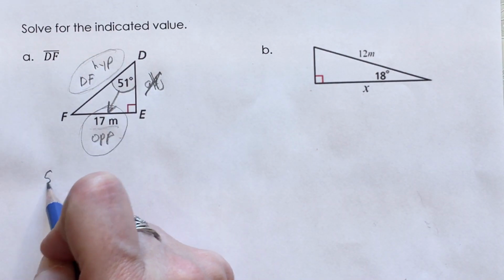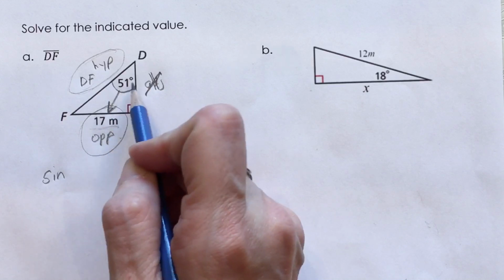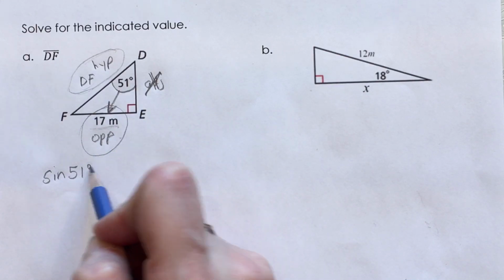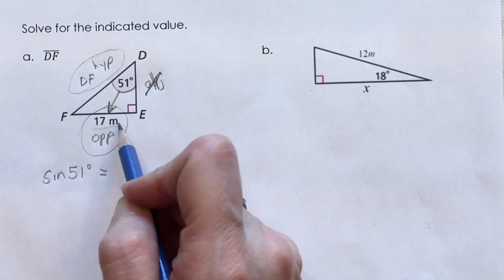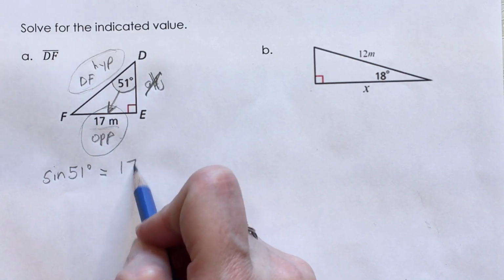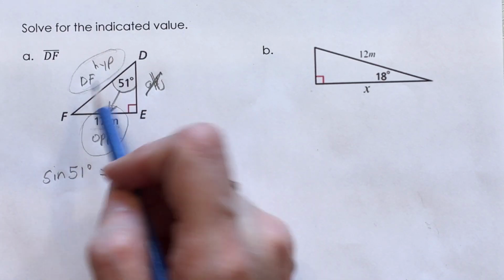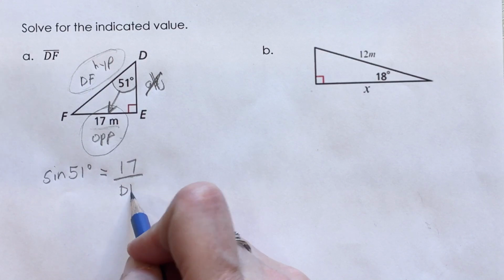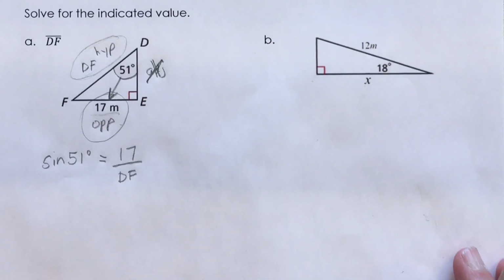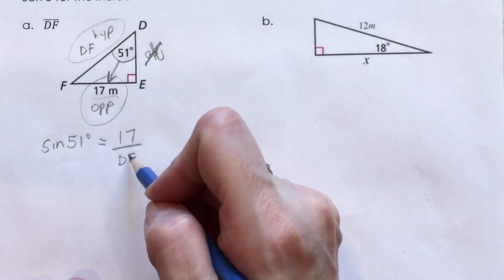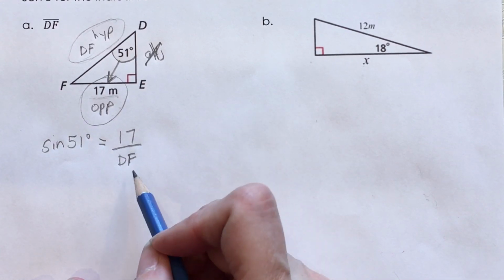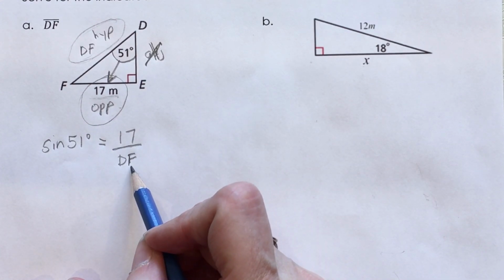So sine of the angle, in this case 51 degrees, is equal to the length of the opposite side, which is 17 meters, over the length of the hypotenuse, which we don't know, so we'll just call it side DF. And then we would like to solve that and get DF by itself. Since DF is in the denominator, the first thing we want to do is get it in the numerator.